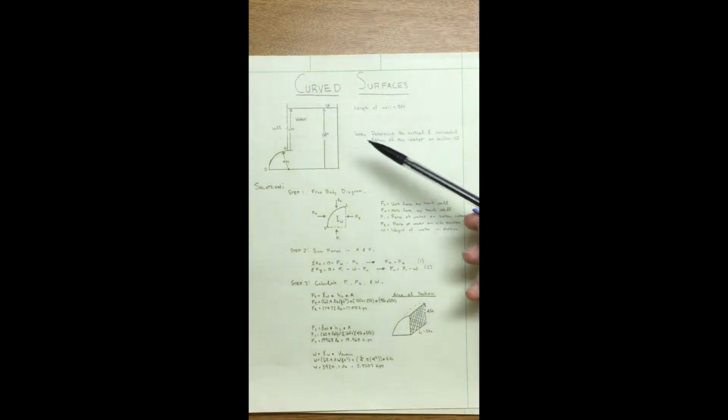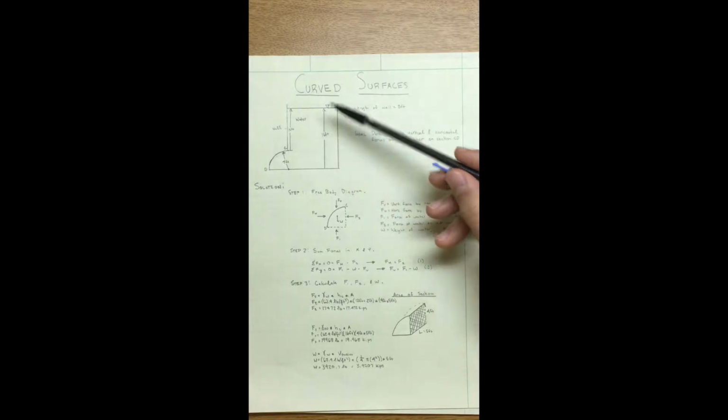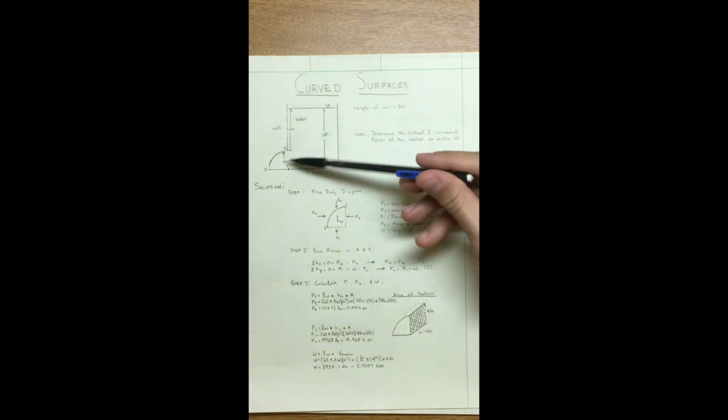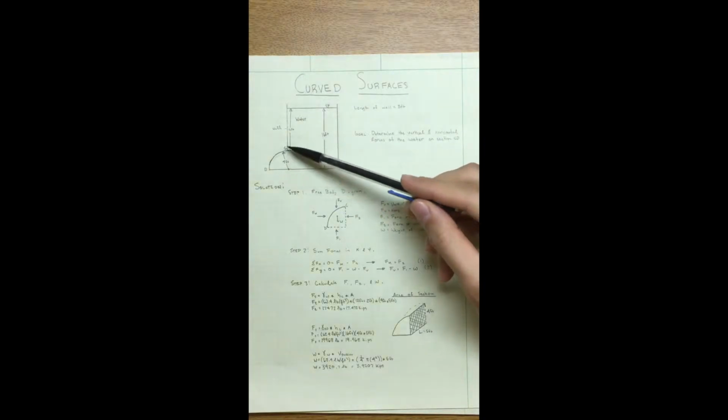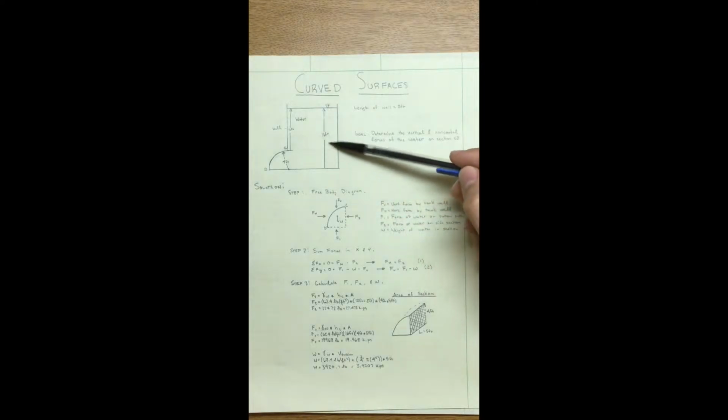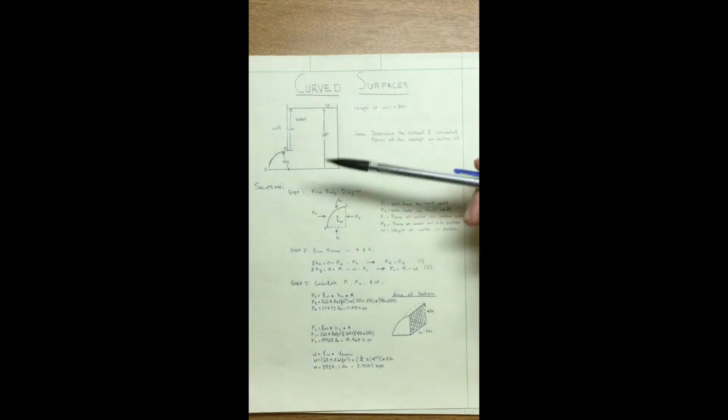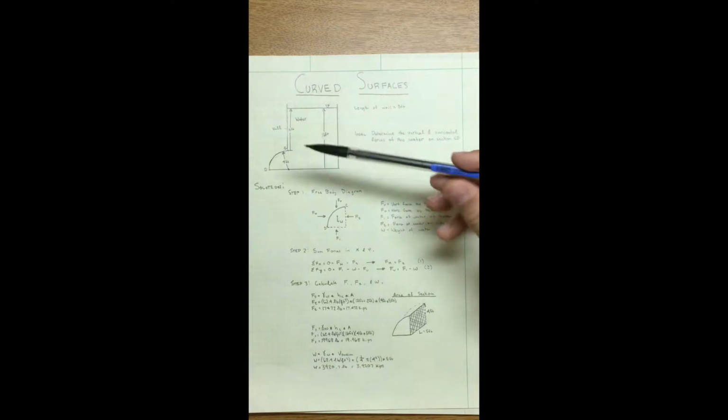So as you can see here, we have this problem set up. It is a water tank with this quarter circle portion, and the goal is to determine the vertical and horizontal forces of the water on section CD. We have a radius of 4 feet and a height of 16 feet. And as I said, there's water in this tank.